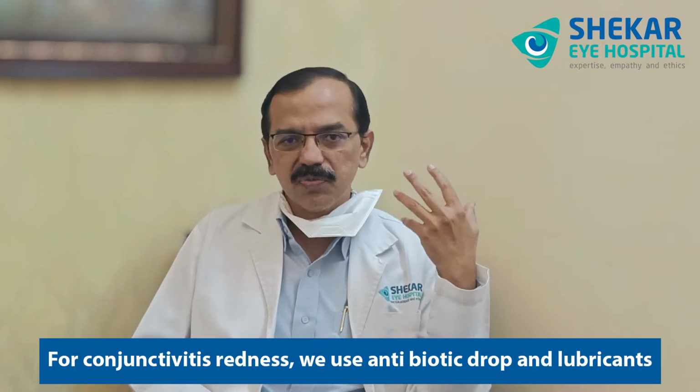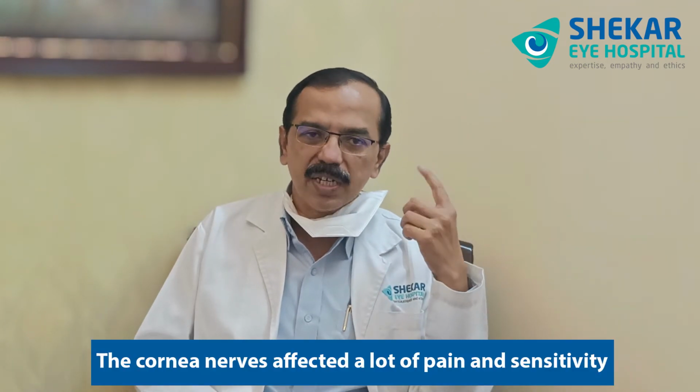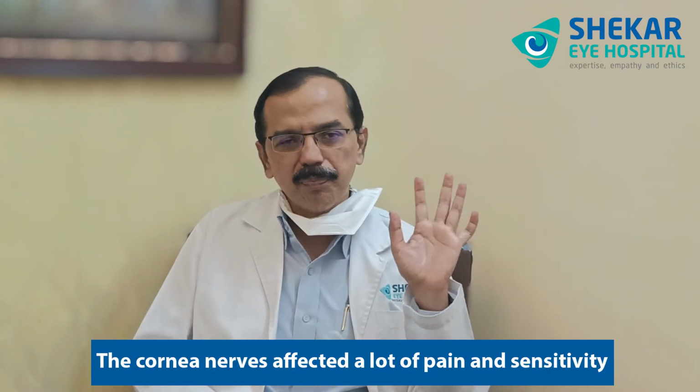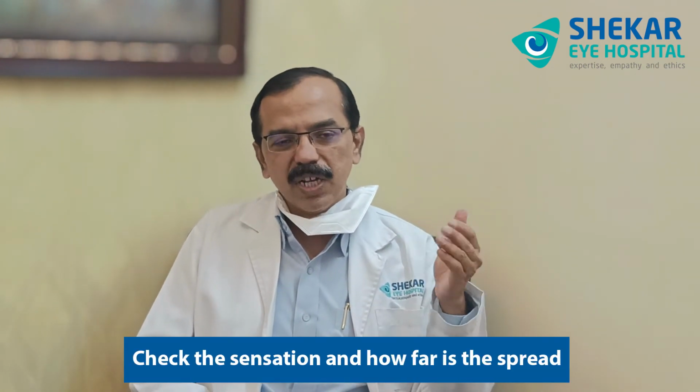Now, how do you treat these conditions in the eye? It's not very difficult because it's easily manageable. When you come in the early stage, we have conjunctivitis and redness, and we give antibiotic drops or lubricants, because sometimes the corneal nerves get affected. There will be a lot of pain and sensitivity. So we have to give lubricants and check the sensation, how far it has spread. Then we have to see if any posterior part of the eye is involved. Many times we may have to use steroids or other medications.